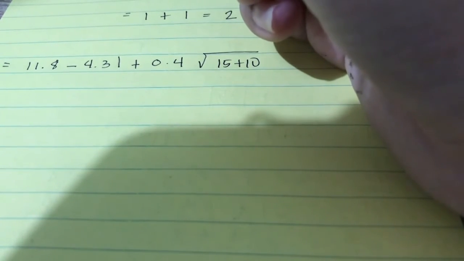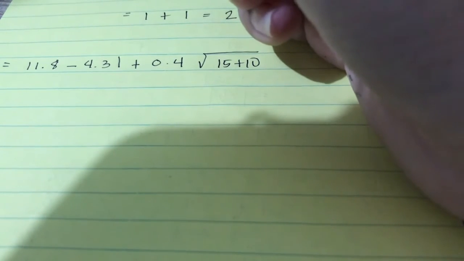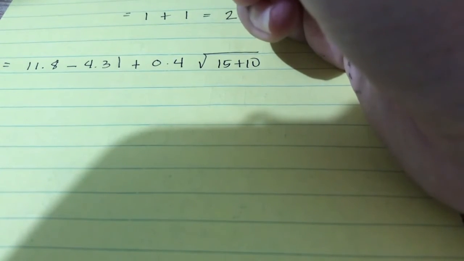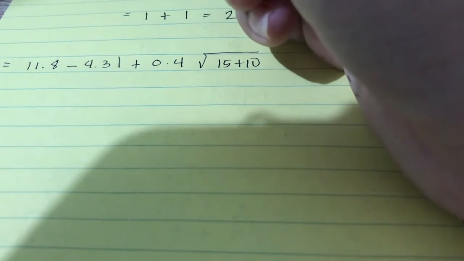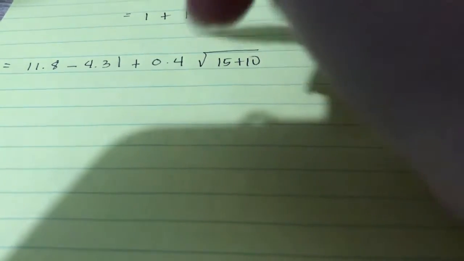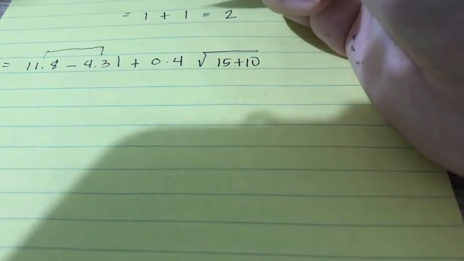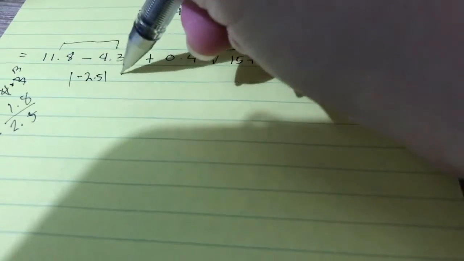That's the absolute value of 1.8 minus 4.3, inside the absolute value, plus 0.4 times the square root of 15 plus 10. So how do we do it with PEMDAS? First we evaluate this by subtracting 4.3 and 1.8. You borrow 1 first from 4, that becomes 3. 13 minus 8 is 5, and 3 minus 1 is 2. Copy the sign of the larger number: negative 0.5 in absolute value.